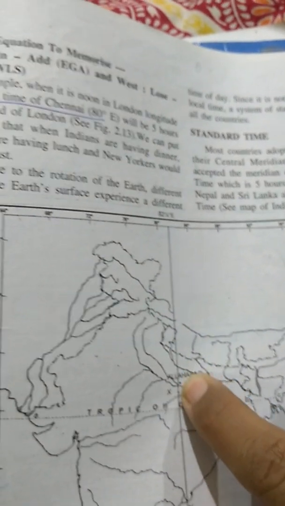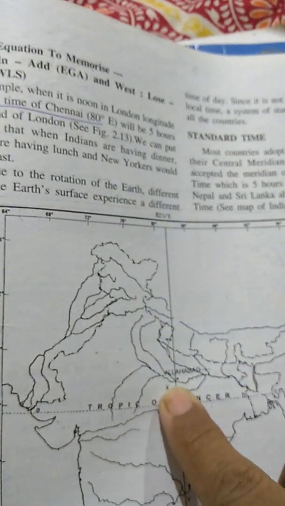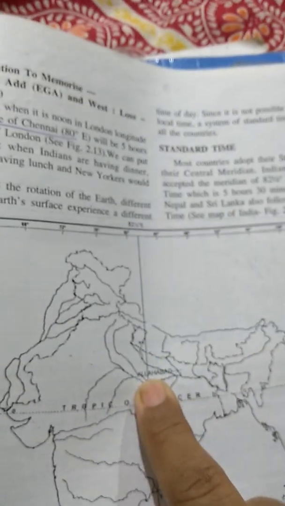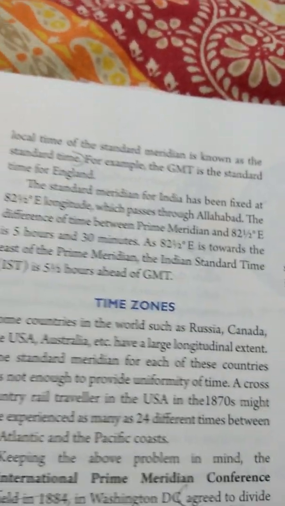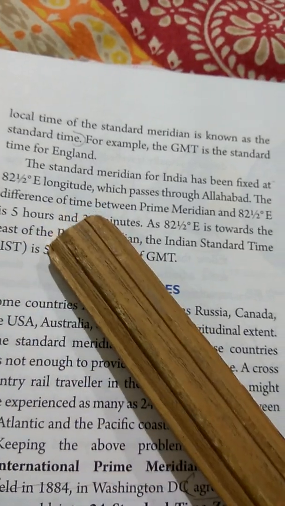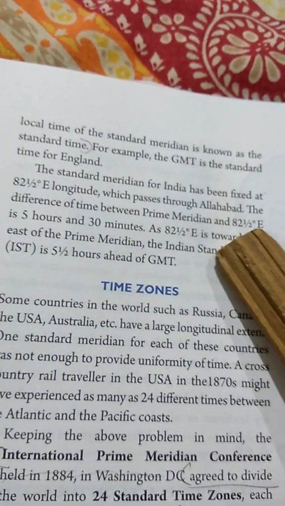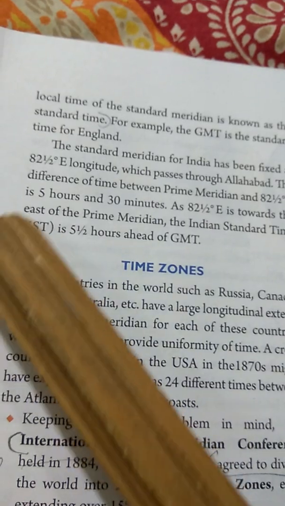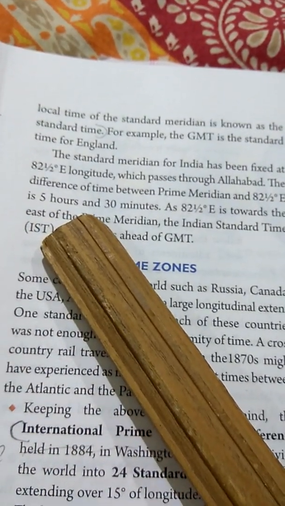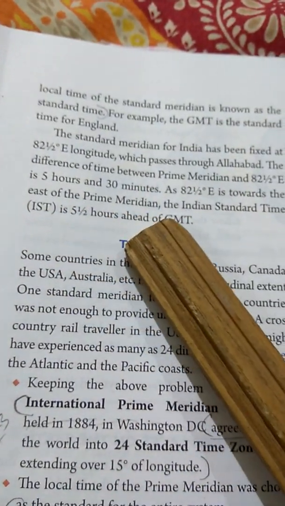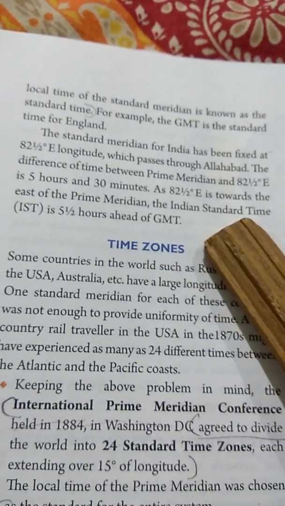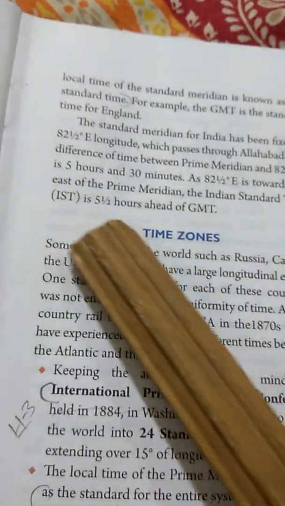That is the area, the center point of our country. The time difference between the prime meridian and 82.5 degrees east is 5 hours 30 minutes. 82.5 degrees east is towards the east of the prime meridian, and Indian Standard Time, IST, is 5 hours 30 minutes ahead.